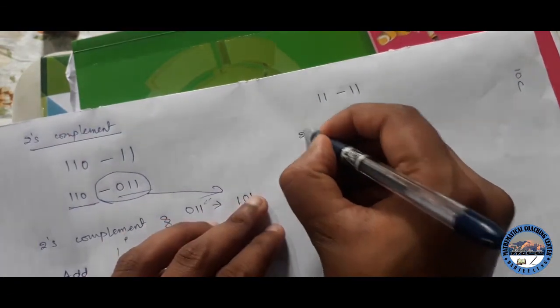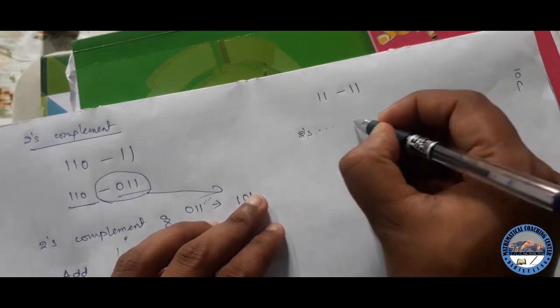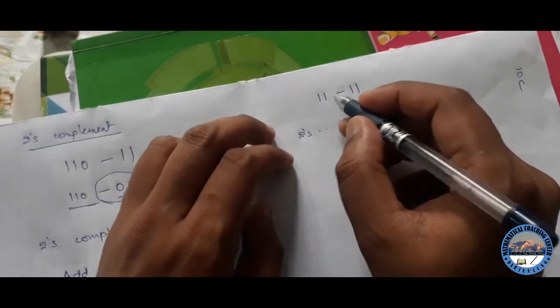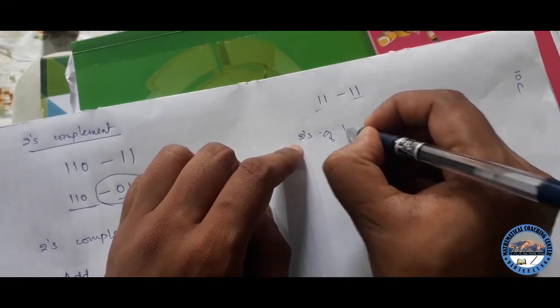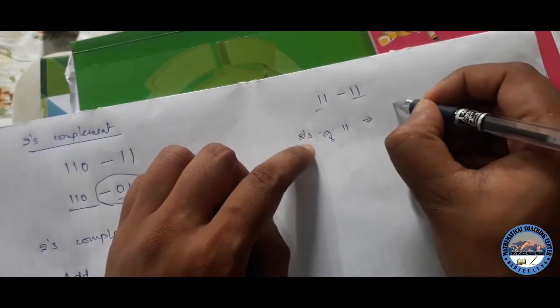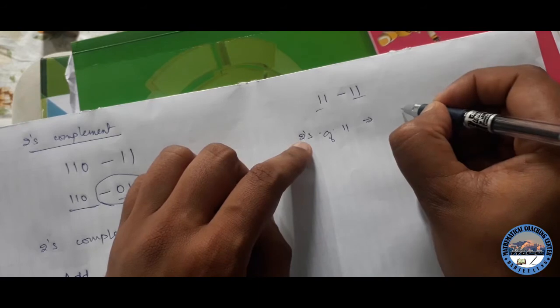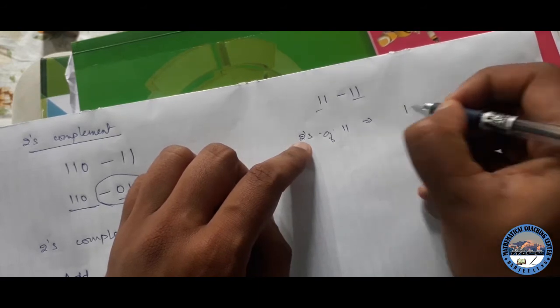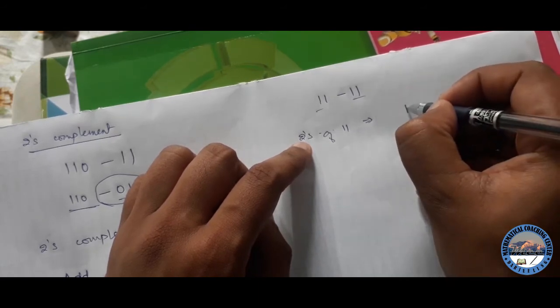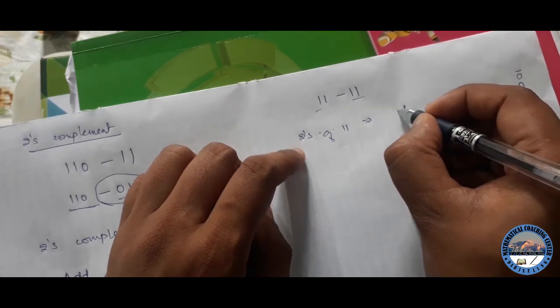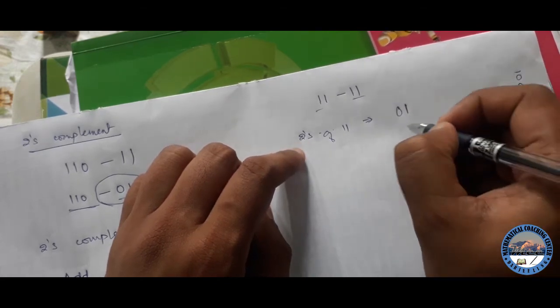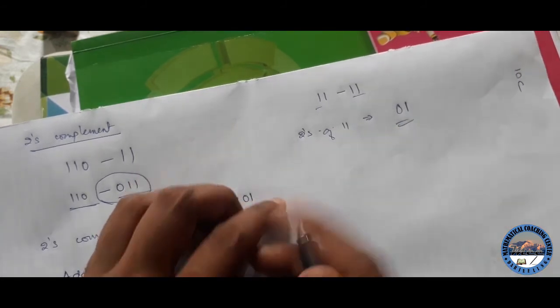Now 2's complement of 1, 1, although these digits are balanced. Now 2's complement of 1, 1 is how much? From the right side, the first 1 will be copied as it is, and then the second bit will be reversed, so 1 will become 0. So this is the 2's complement of the negative number.